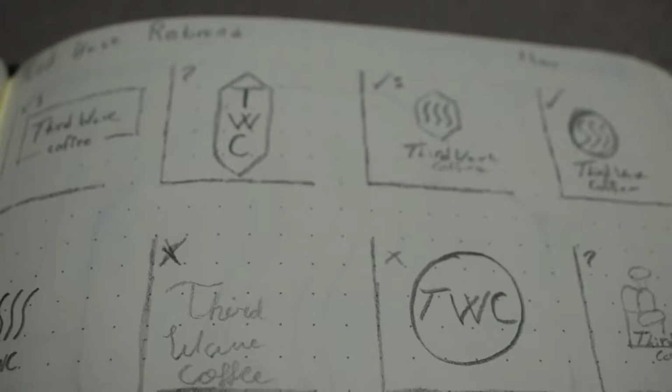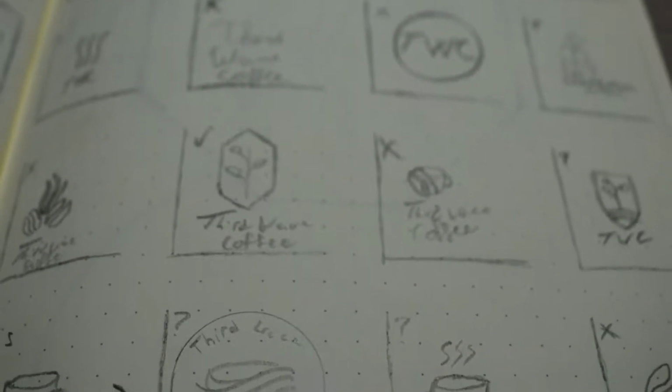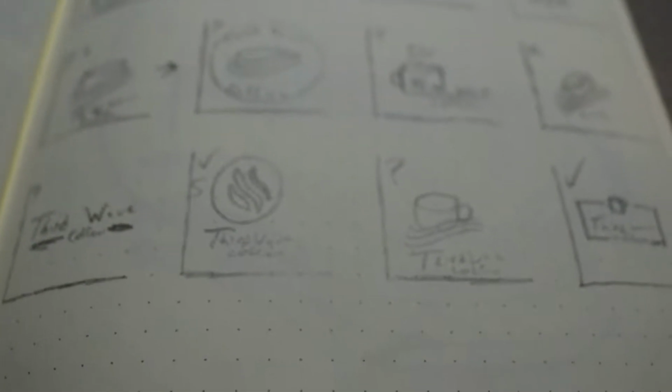This never is seen by a client, typically is seen by nobody except for you. This is just for you to get your ideas out onto the paper, and just so that you can kind of get through all the ideas that come to your head, write them down, whether they're horrible, whether they have everything the client wants or nothing the client wants. Get them all out on the page.